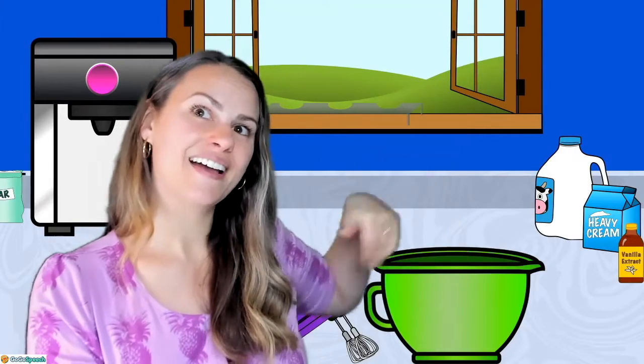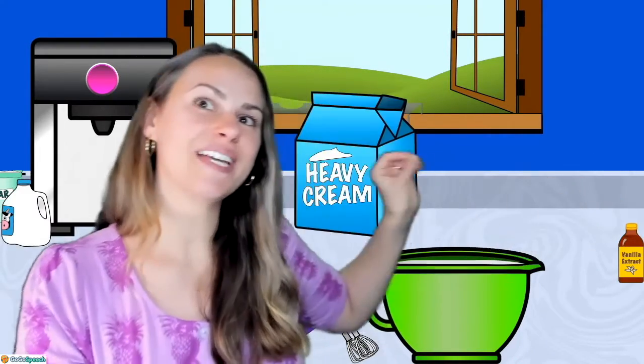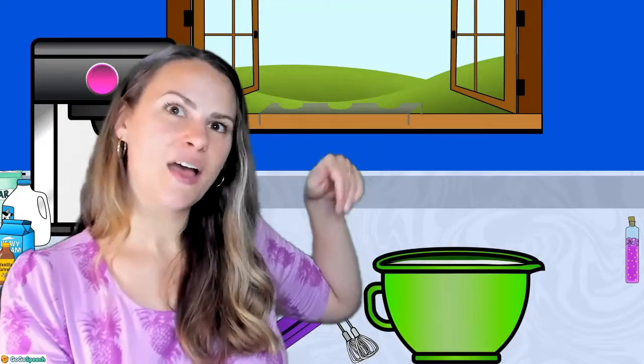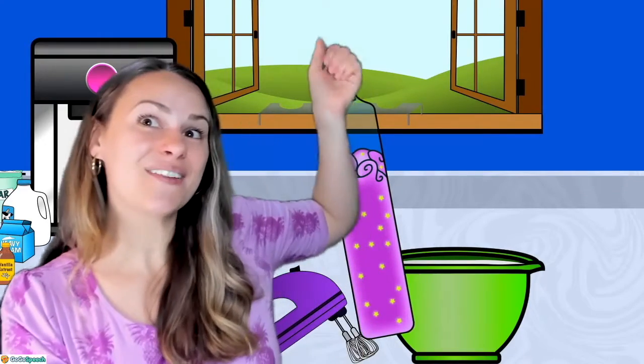Pour in, grab the milk, take off the cap, pour it in, grab the heavy cream, pour it in, grab the vanilla, pop off the cap, pour it in. There's something else. Was that there before? Let's check it out. Grab it. It looks like a purple magic potion. I wonder what it would do. Should we add it to the ice cream bowl? I think we should. Take out the cork.